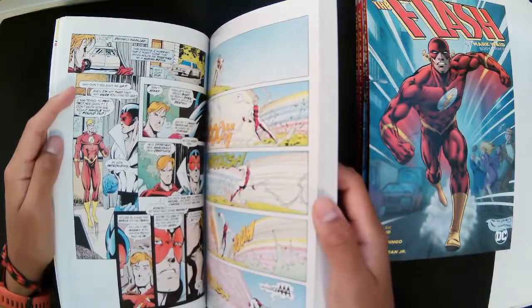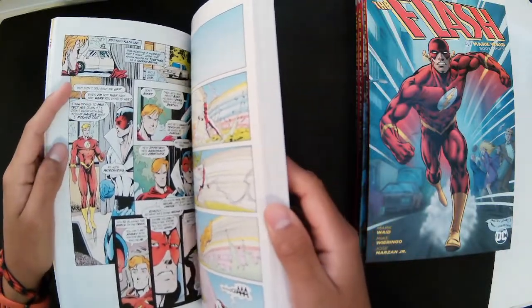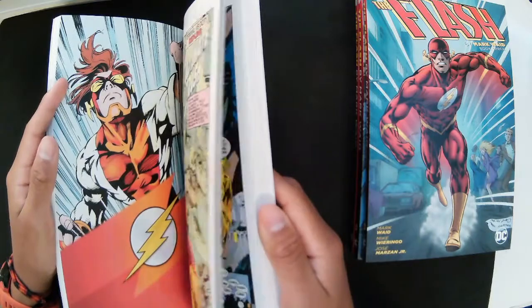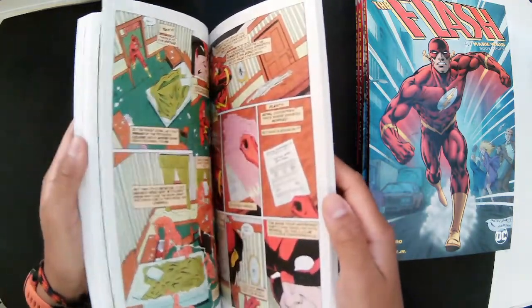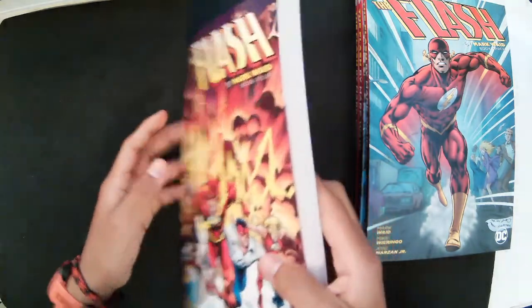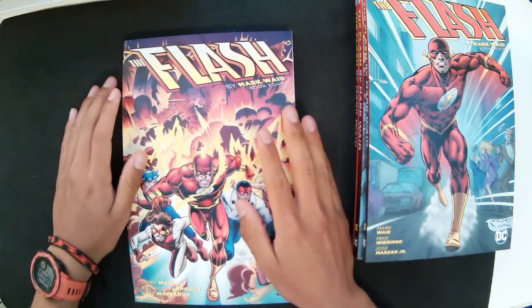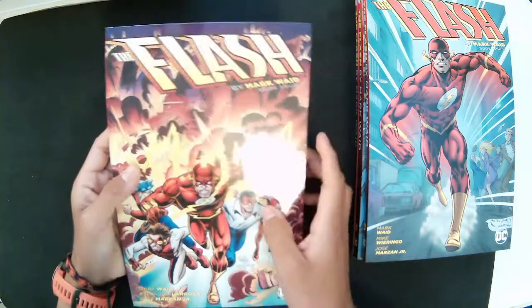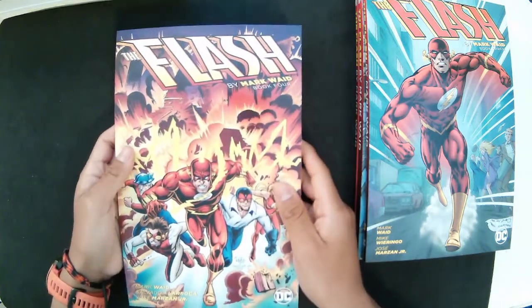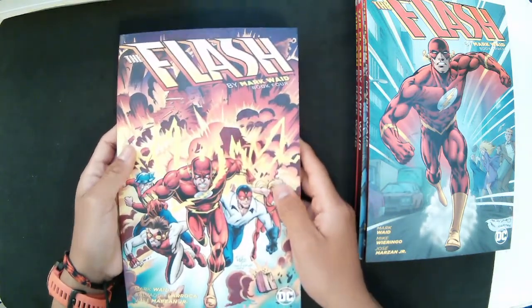So at the beginning, this is Wally working more with Bart Allen, or Impulse, and there is a standout issue named Terminal Velocity. And that story is, I won't go too much into what it's about, but this is just my own opinion. I feel like if you get the chance, definitely read this series.